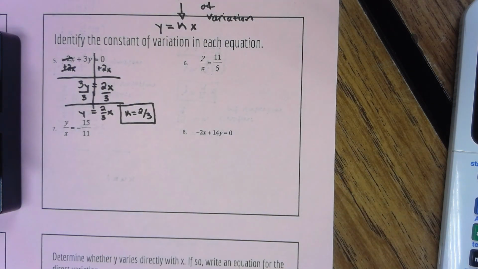Okay, that's what we'll be looking for when we do so. Right, number 7, again, the idea is the exact same, but this time I have y divided by x. What is your constant of variation equal to?